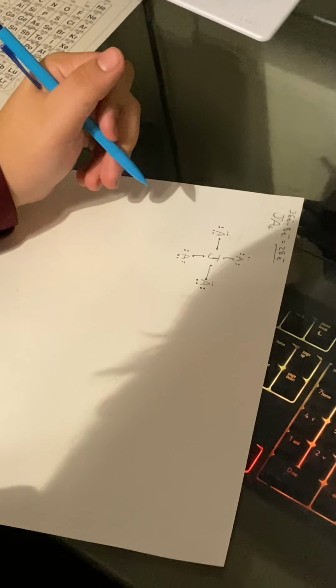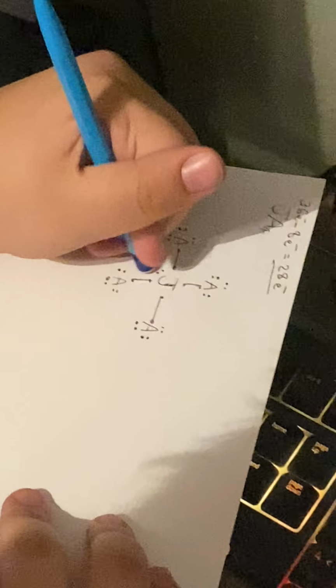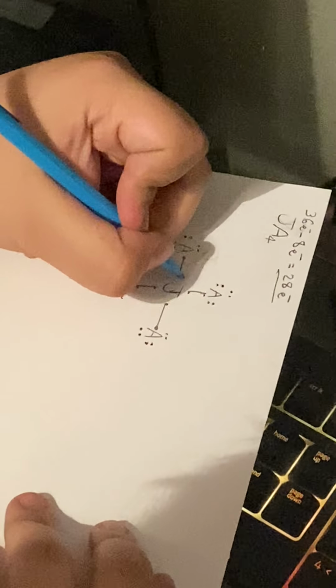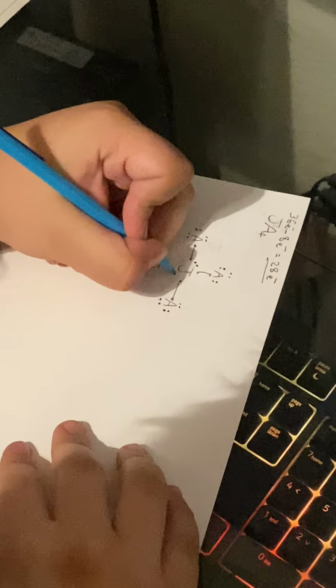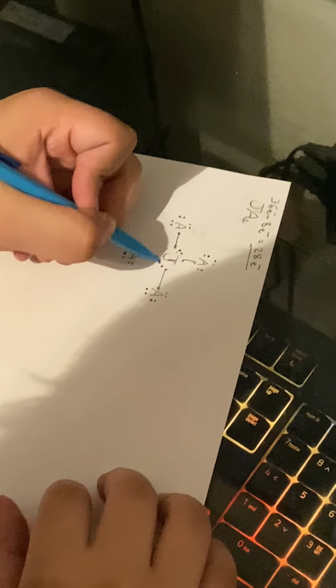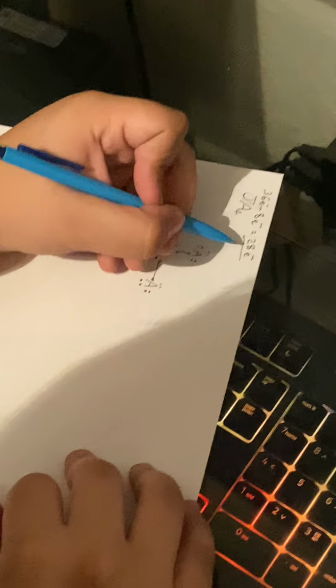We have 24 right here easily. So we need to put the other 2 right here. Put one right here and right here. See that? Now we have 24, 25, 26, 27, 28. We used up all our electrons.